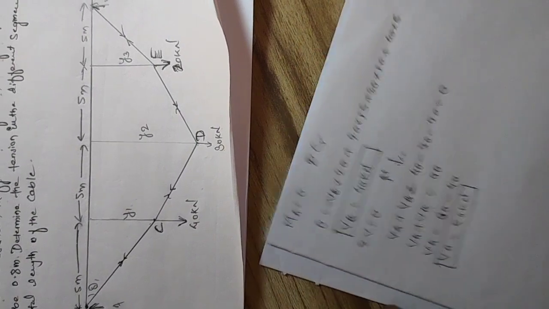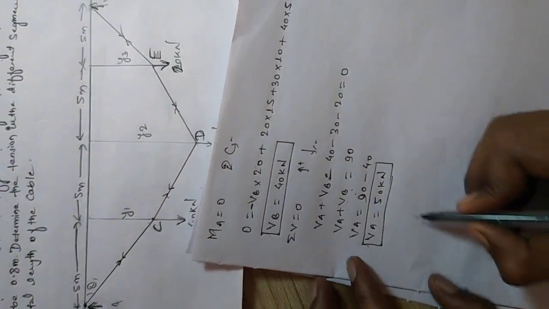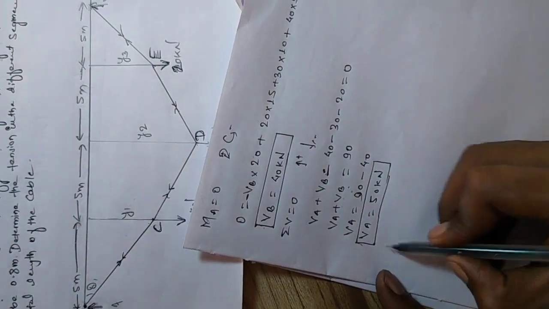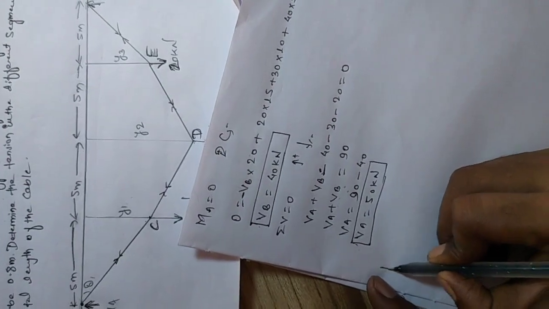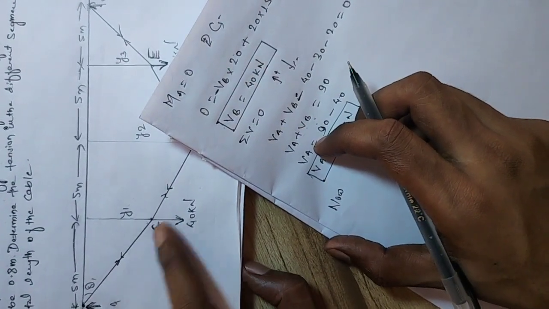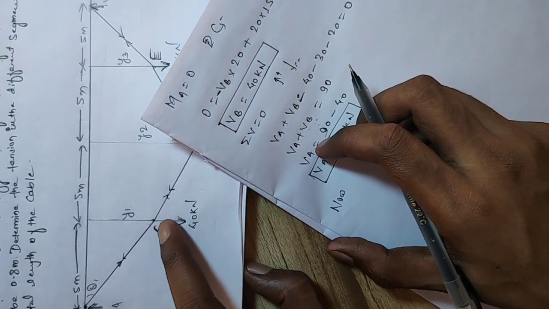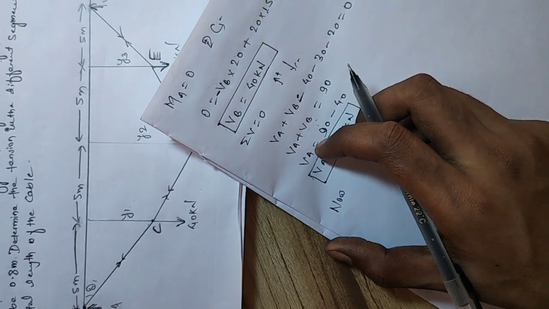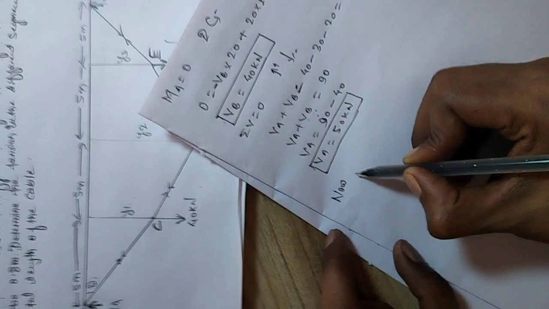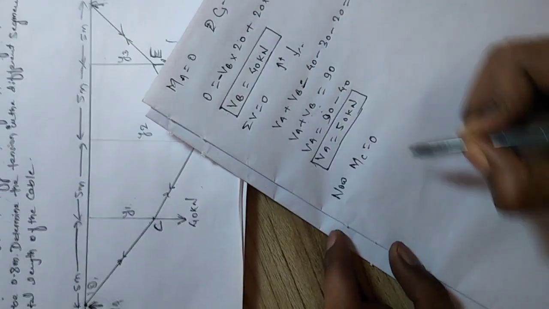Now we have VA and VB, and we have to find the horizontal reaction. For the horizontal reaction, we take the moment about C. As you know, this is a cable, and a cable cannot take any moment, so the moment about C will be equal to 0.